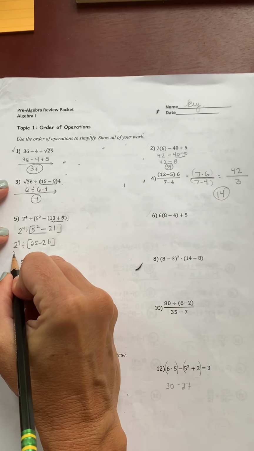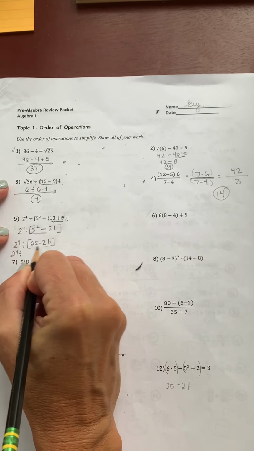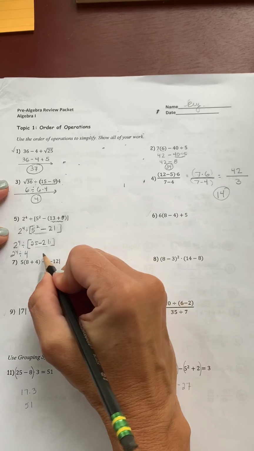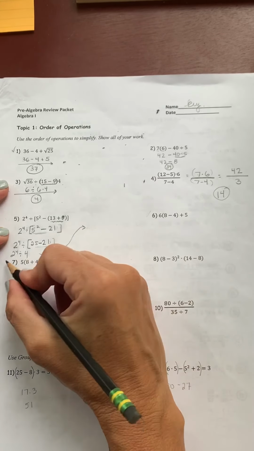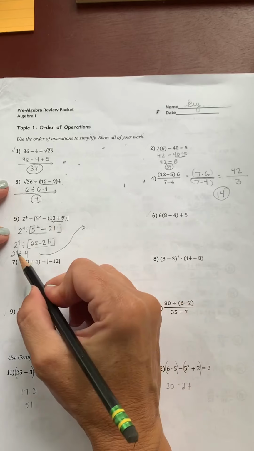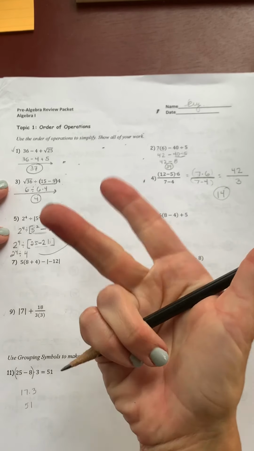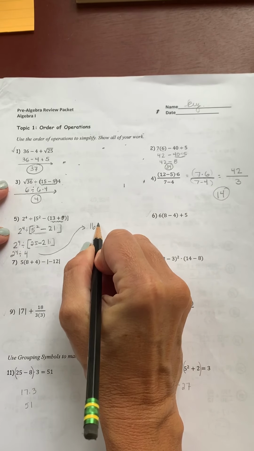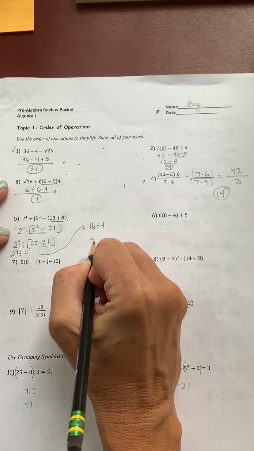Okay, so now I have 2 to the 4th divided by grouping symbol 4. Come over here, I didn't even deal with the exponent yet. 2 to the 4th is not 8. 2 to the 4th means 2 times 2 times 2 times 2. So that's 16. And my final answer is 4.